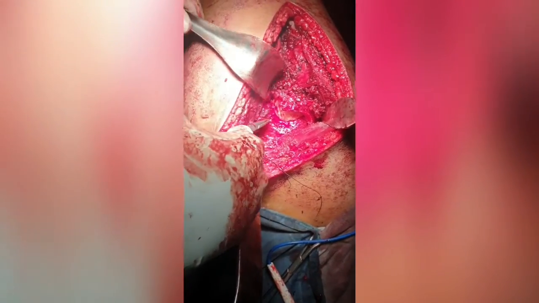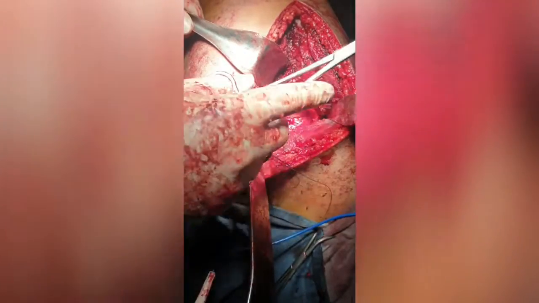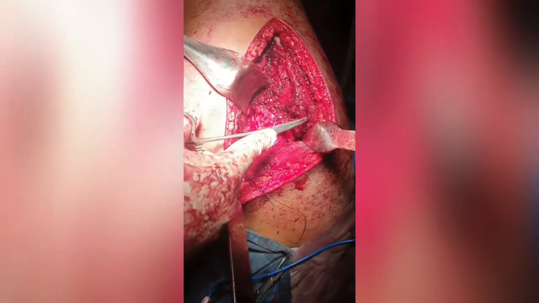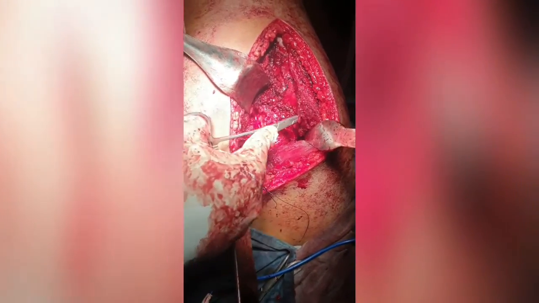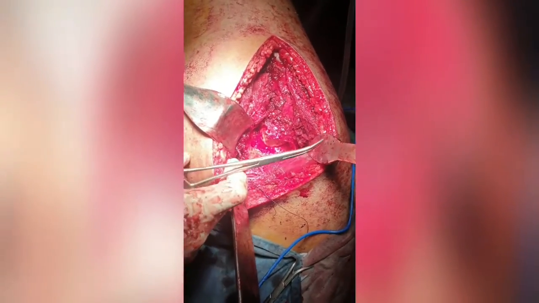So we will fix it in this layer. This retractor is placed on the anterior inferior iliac spine to retract the gluteus medius, and this retractor is placed in the lesser sciatic notch to retract the posterior layer of the gluteus maximus muscle.